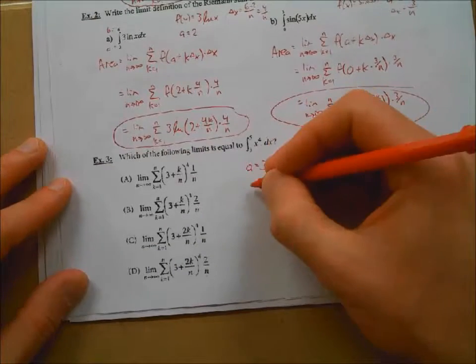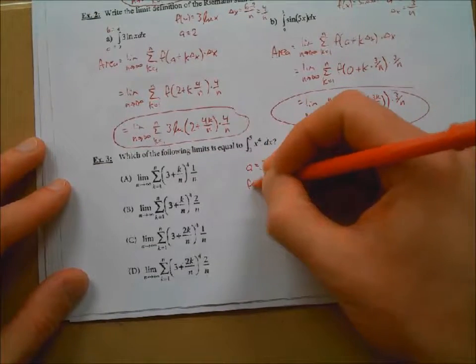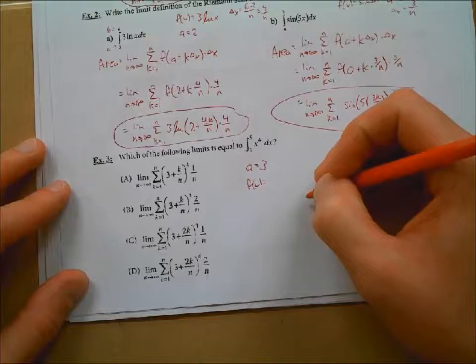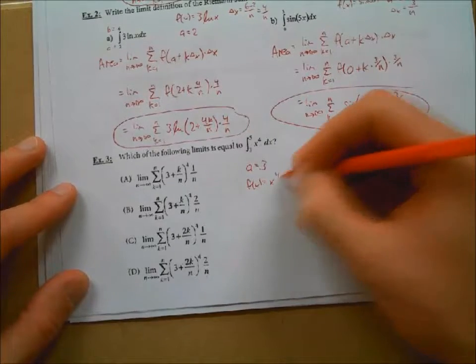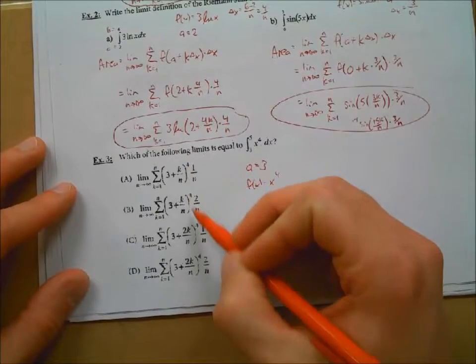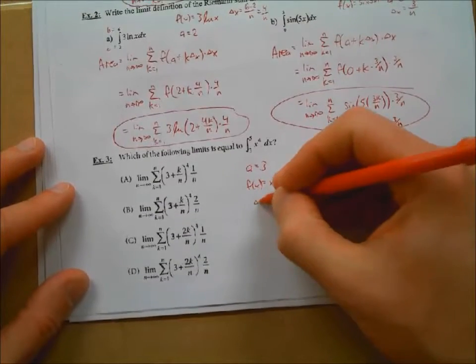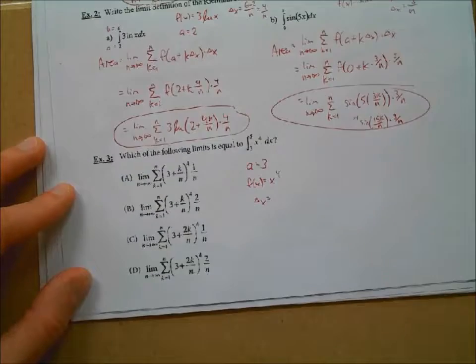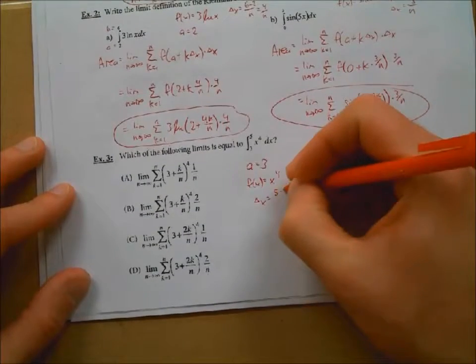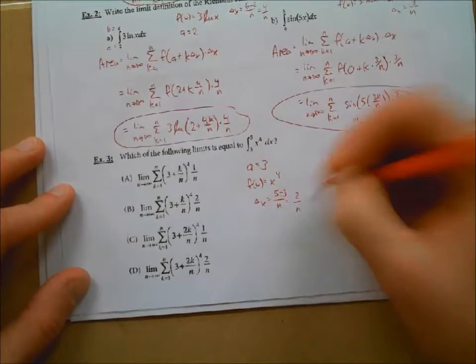What is our f of x? x to the 4th. All of these functions are being raised to the 4th power, so not super helpful either. What is our delta x? 5 take away 3 over n, which is 2 over n.